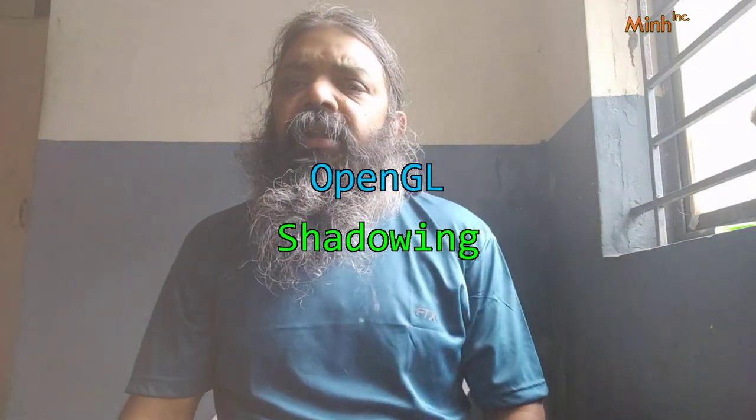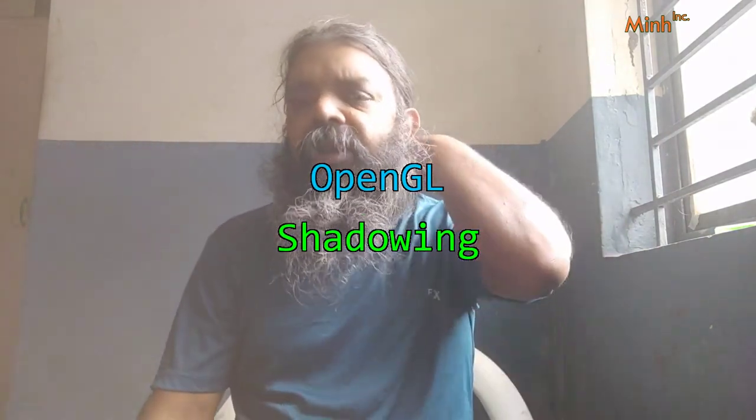We are talking about shadowing in OpenGL. There are scenarios where, with the depth test in OpenGL, if I have an eye or camera and two surfaces, one behind the other, the surface behind would not come into the picture. So that is the scenario.